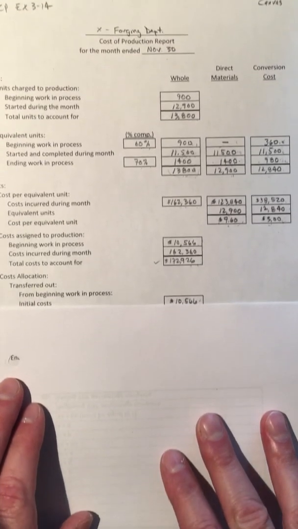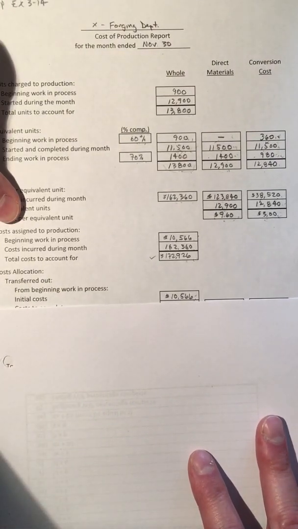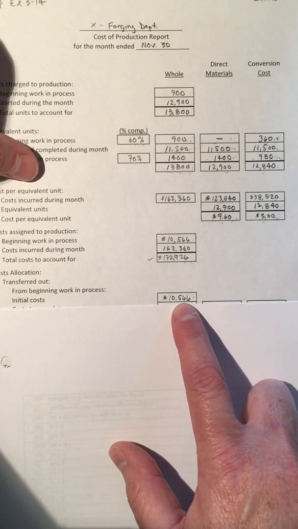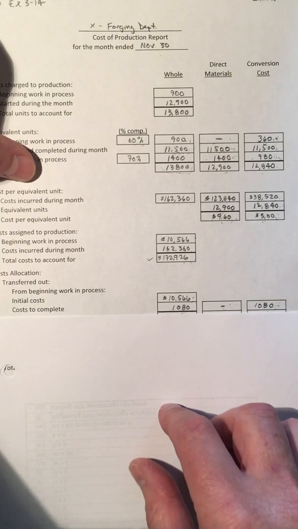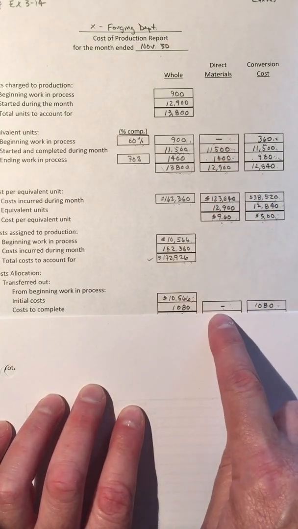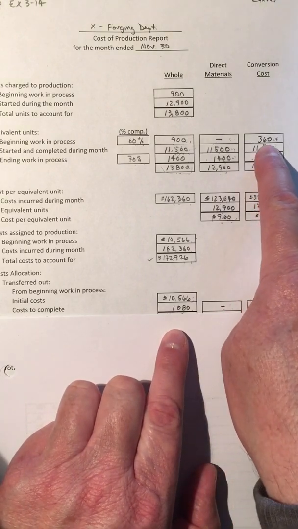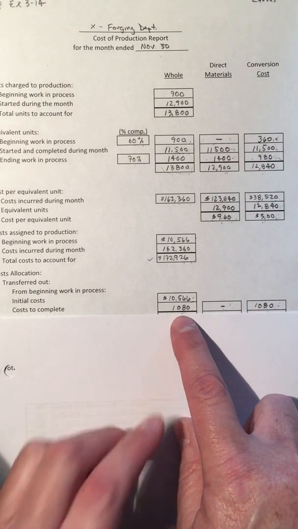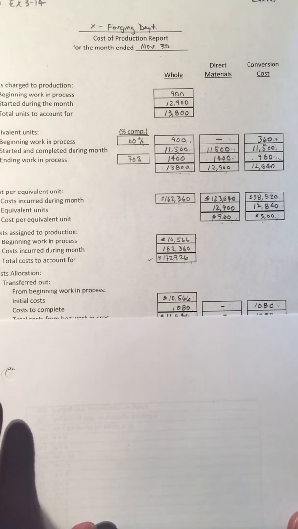So remember, with FIFO, we're going to assume that what was transferred out first came from finishing off that beginning work in process. So beginning work in process, I started out with cost of $10,566, and then I had some cost incurred to complete it. So I had the beginning work in process equivalent units for materials. 0 times 960 is 0. I didn't have to add any material to it. Then I take the equivalent units for conversion costs, 360 times $3, I get 1,080. So I had to do $1,080 worth of work to finish that beginning work in process before it could be transferred.